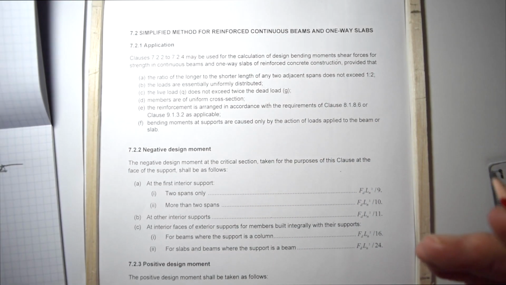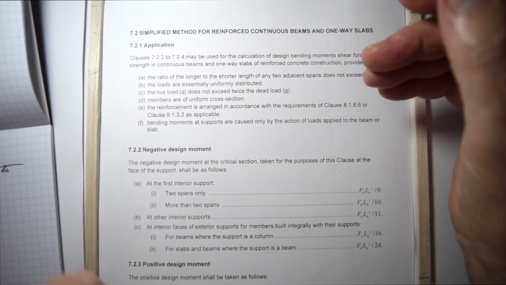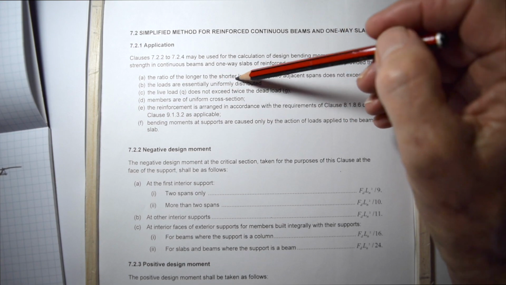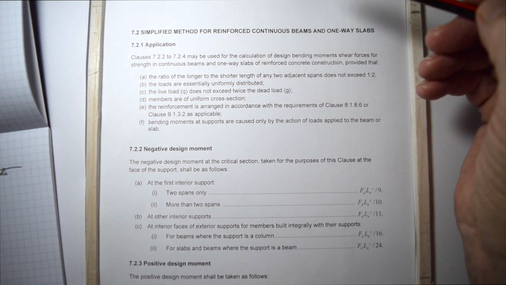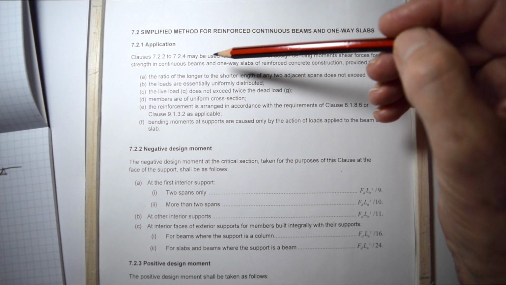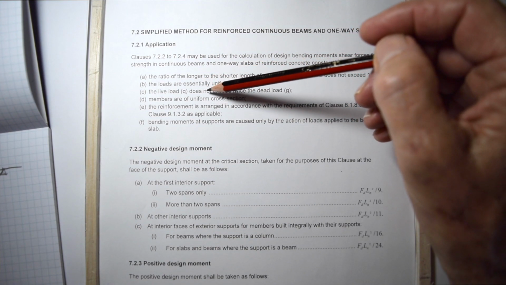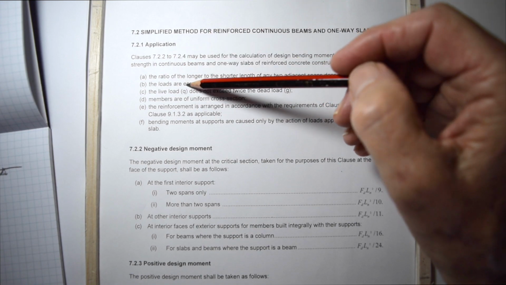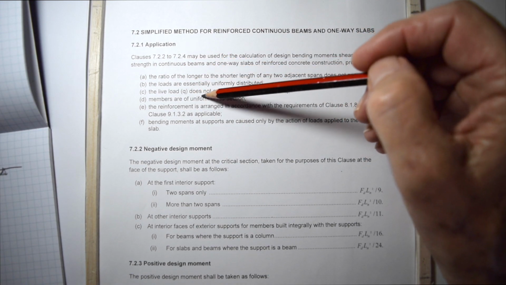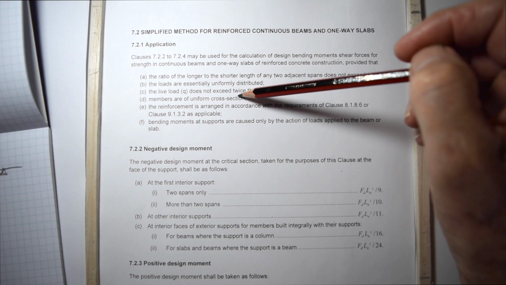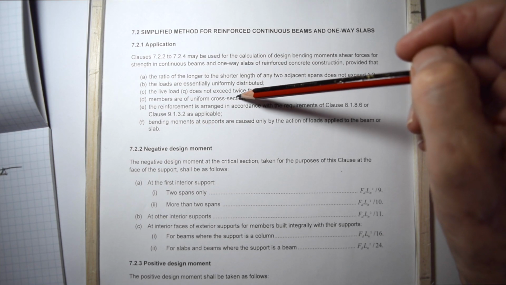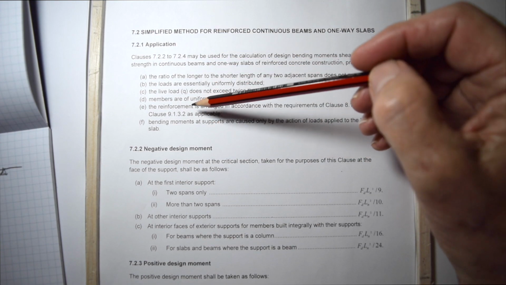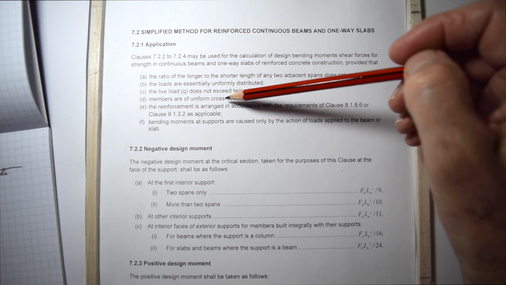So you can have a variation in those dimensions. B, the loads are essentially uniformly distributed. It has to be UDL across the whole thing. C, the live loads do not exceed twice the dead load. Okay, so you have to check that out. D, members of uniform cross-section, they don't change in depth or width or anything, because this applies to beams as well as to slabs.